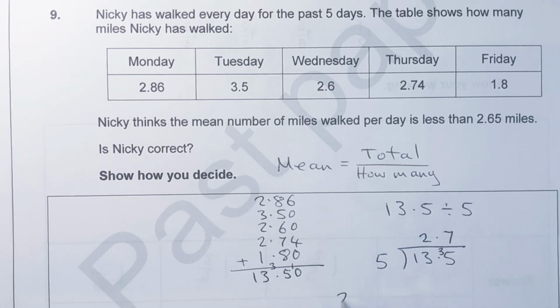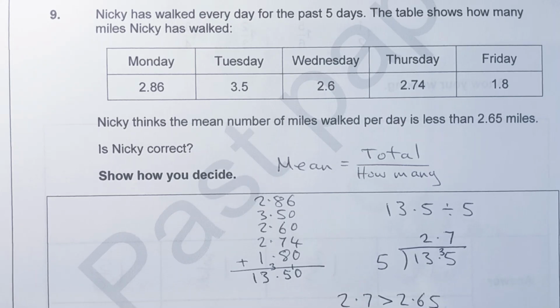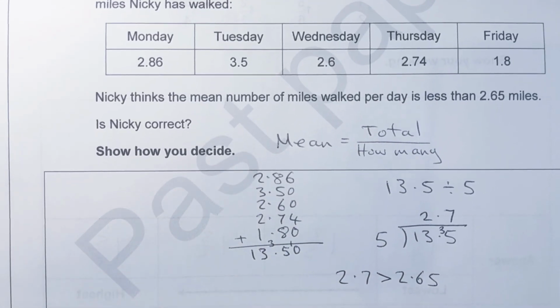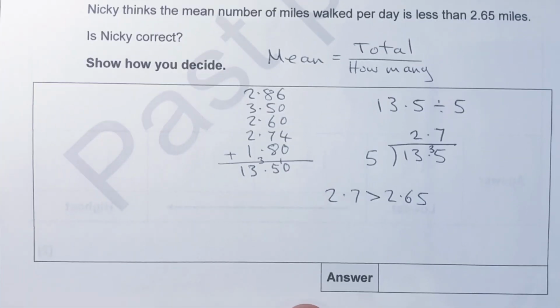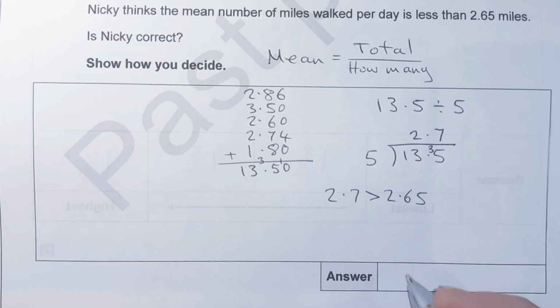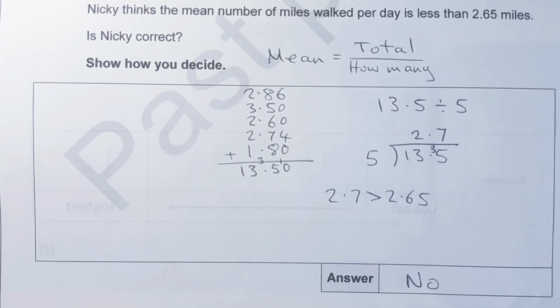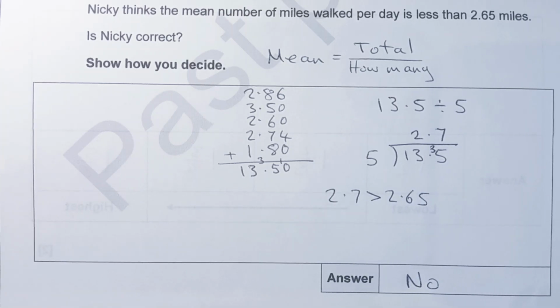Well, 2.7 is more than 2.65 miles. Nikki thinks the mean number of miles walked per day is less than 2.65. No, it's more. We've just shown that. So the answer is no. And that's the end of the non-calculator section.